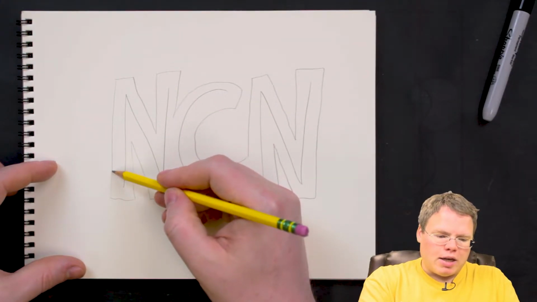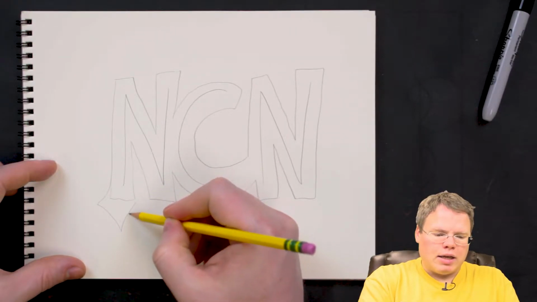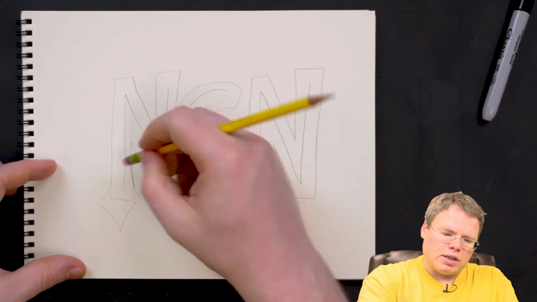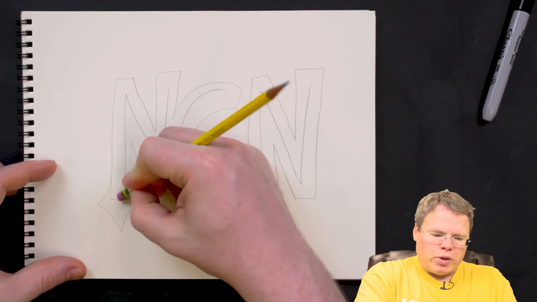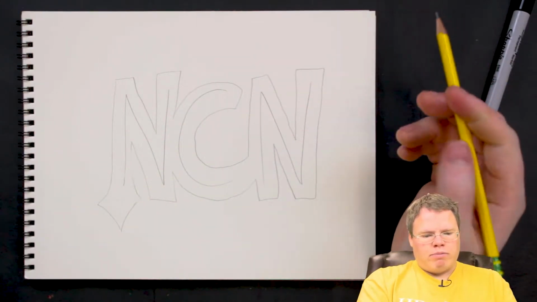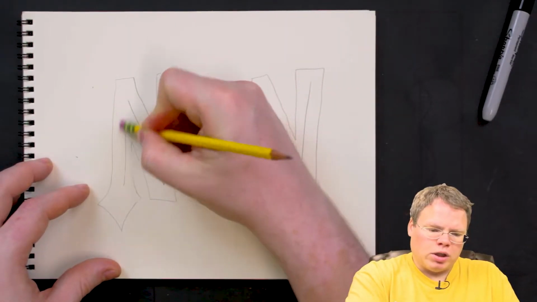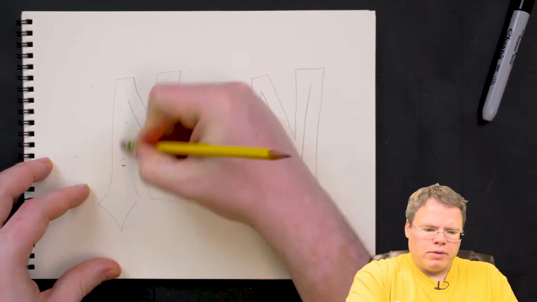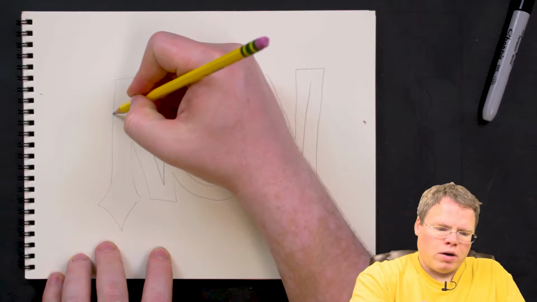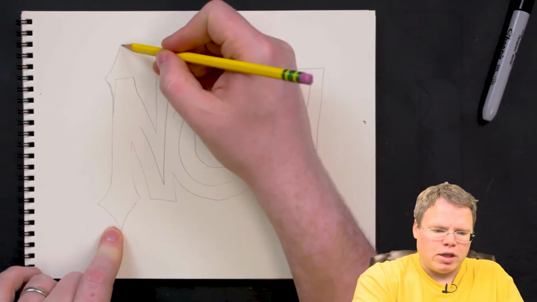So what I'm going to do is start by expanding this into a diamondy shape and making it curvy instead of straight. And as I do this, I'm going to erase bits that I don't need. Okay, I could erase my original letter N out of the middle here. I don't need that. Maybe up here I could go with this curvy diamondy shape idea.